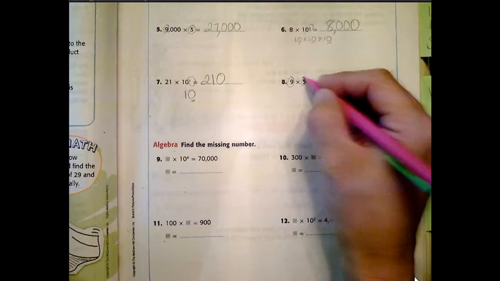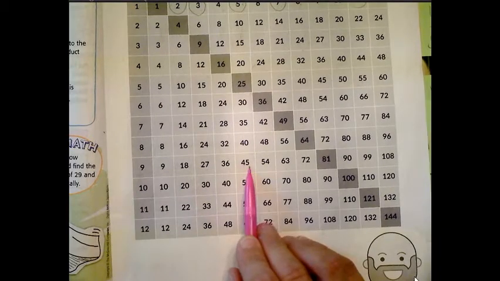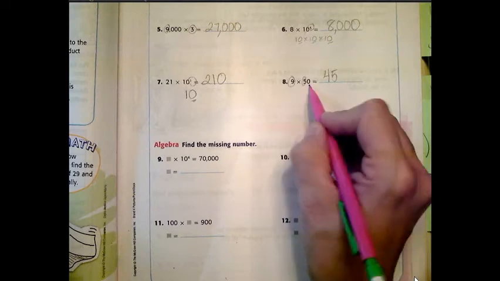Let's look at 9 times 50. What's my basic multiplication fact? 9 times 5. 9 times 5 is 45. I write the answer to my basic fact problem and I count up the zeros. How many are there? Just 1.